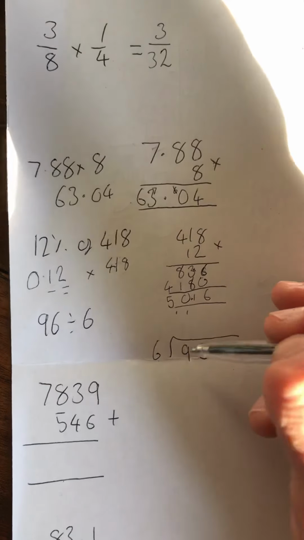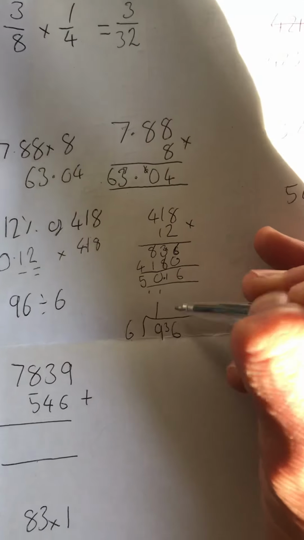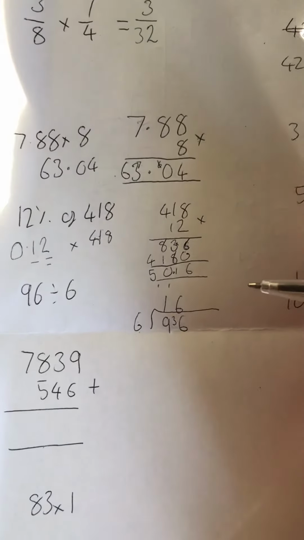Next up, we may recognise and use our existing knowledge of the 6 times table to know how many 6s there are in 96, but to show you in short division, how many 6s are in 9, 1 remainder 3, how many 6s in 36, 6, an answer of 16.